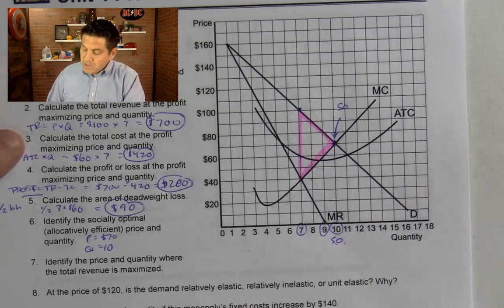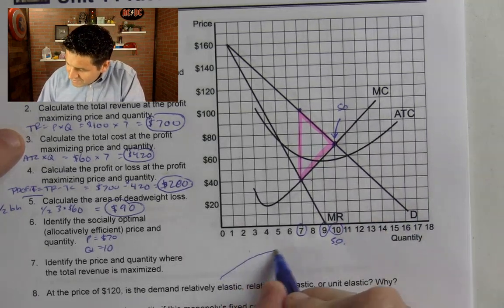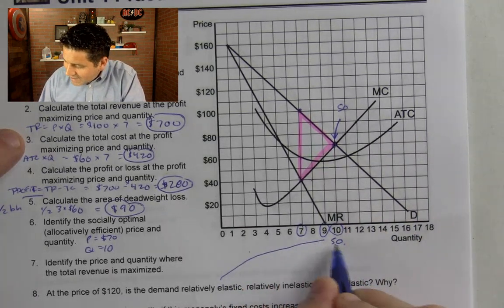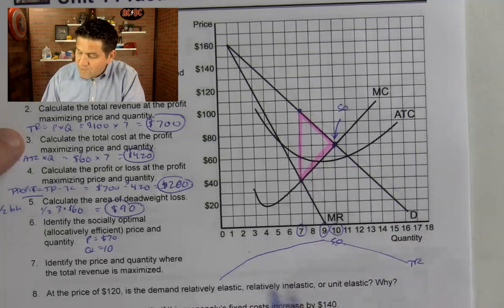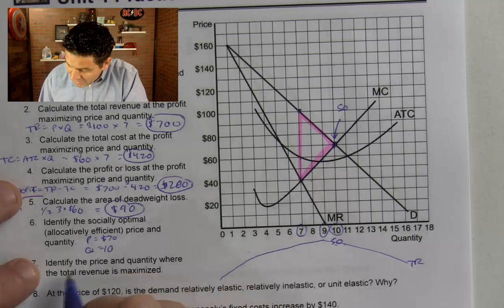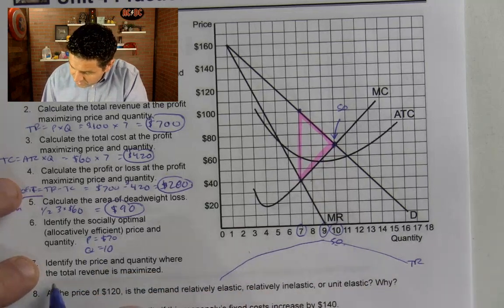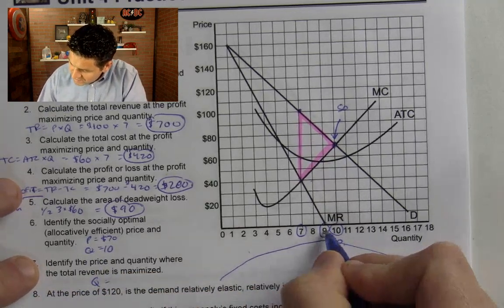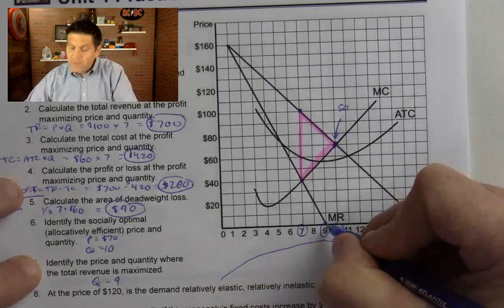And the reason why total revenue goes up, hits a peak, and then goes back down. So if I asked you to draw a total revenue curve underneath here, you'd see it goes up, and it goes back down. Identify the price and quantity. Well, the quantity we know is 9. And the reason I know that is that's when the MR hits 0.